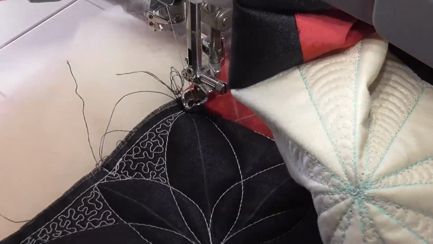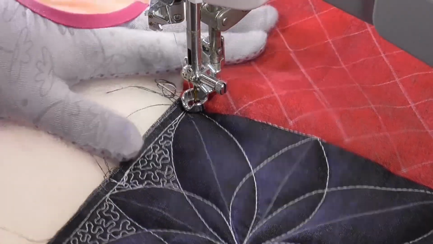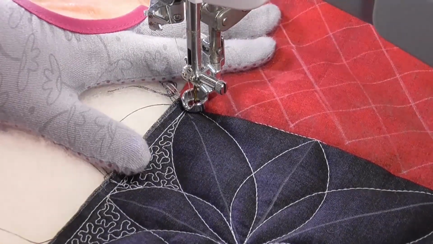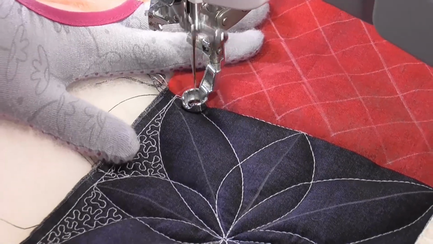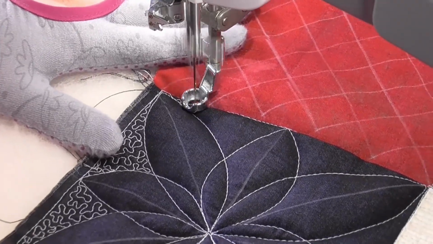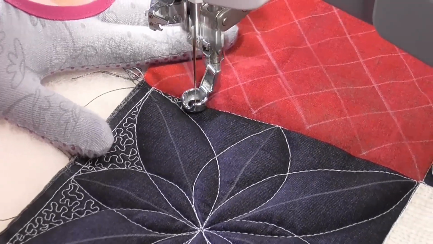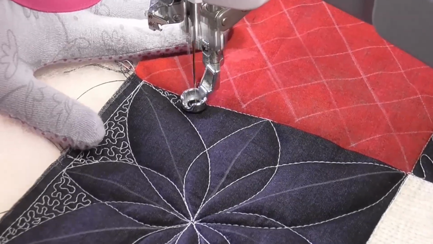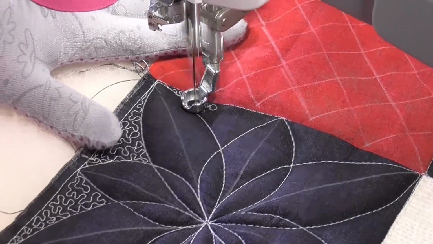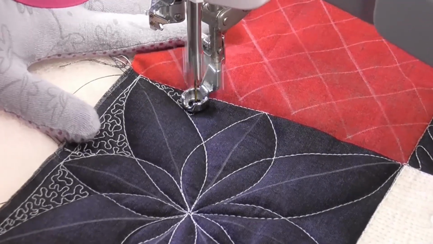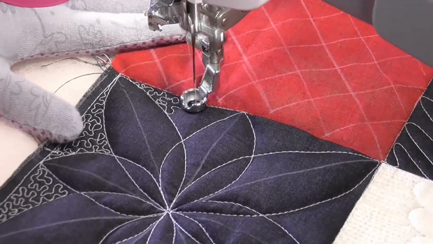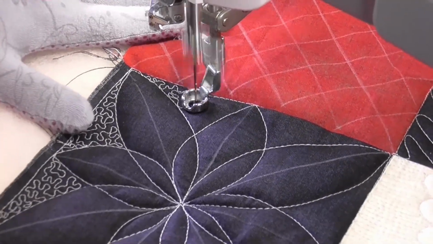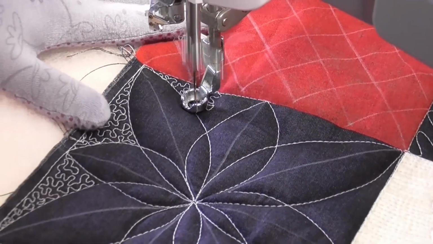So probably it is better for you if I quilt from this side. And actually this one could have been in the previous week as a standalone motif.